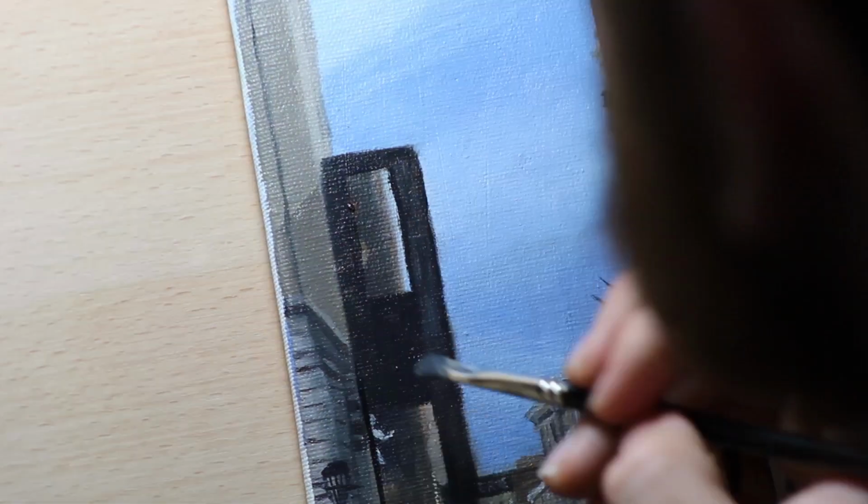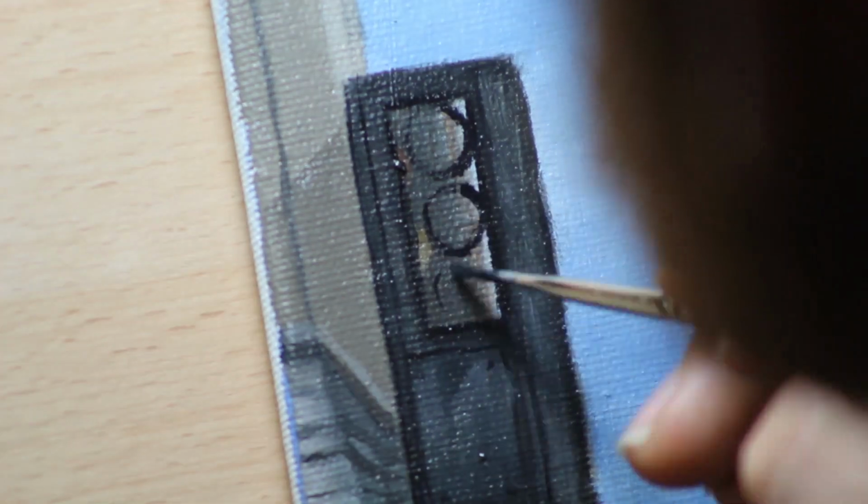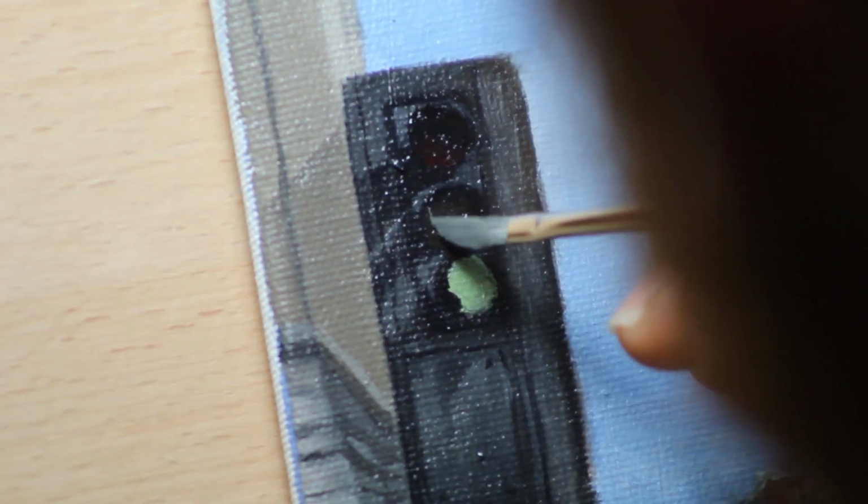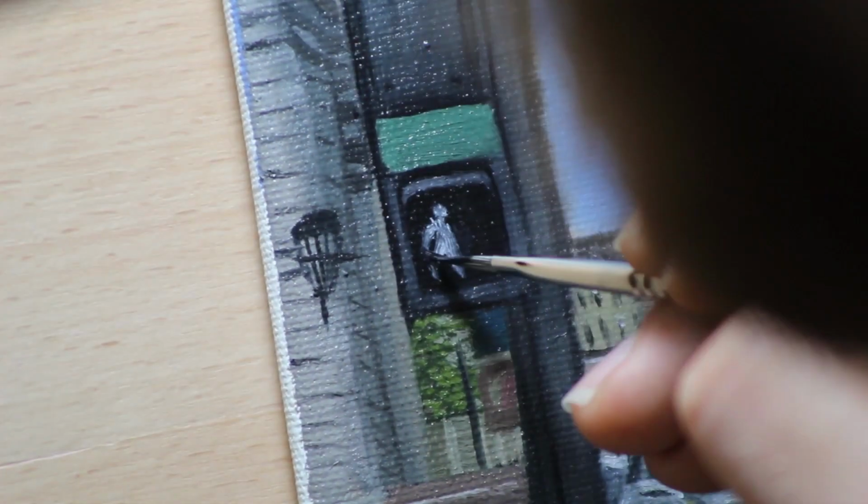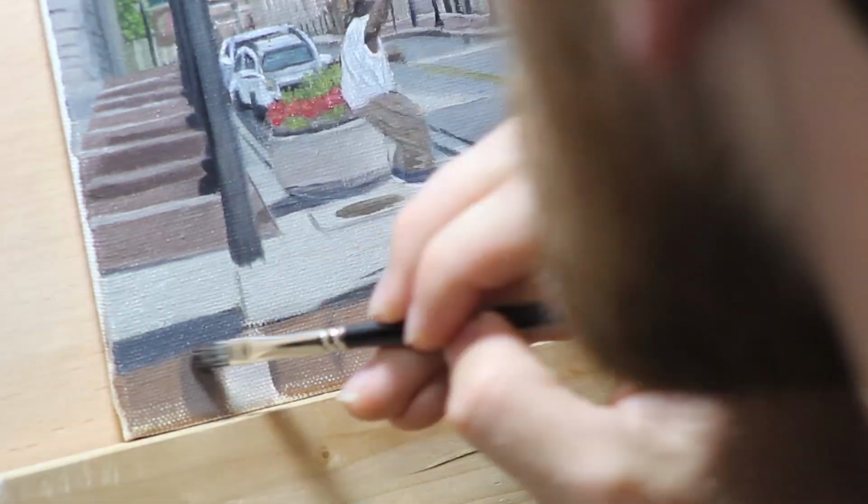Moving forward, I start to add detail to the stoplight. Here, even though it appears dark, I never dip into any black paint. Everything you see here is mixed using ultramarine blue and burnt umber. I'm allowing myself here, however, to go into the depths of my tonal range and use the darkest colors I have to create the shadows in the stoplight. Then I paint on the color, as well as the little man in the pedestrian walk light.